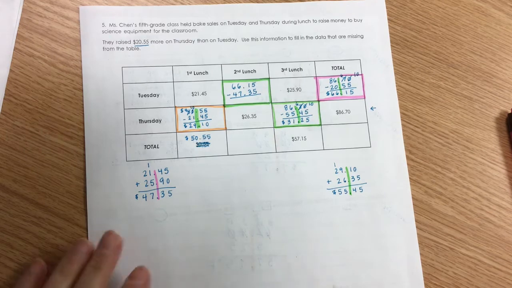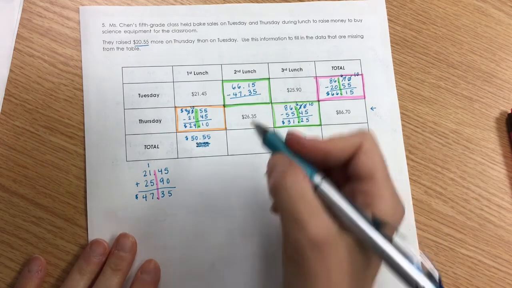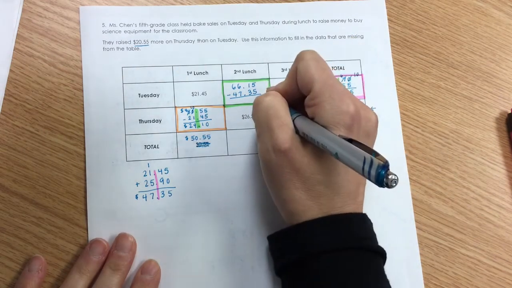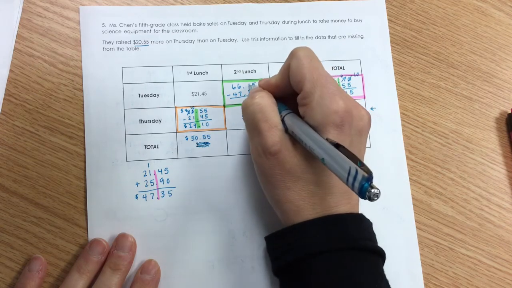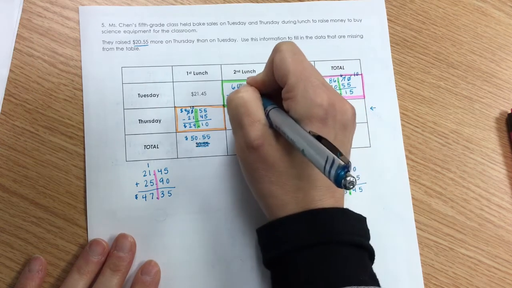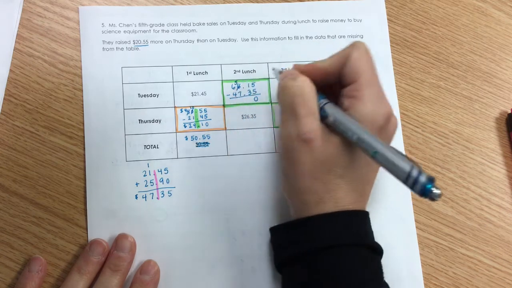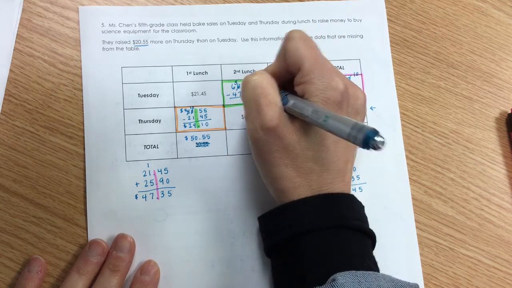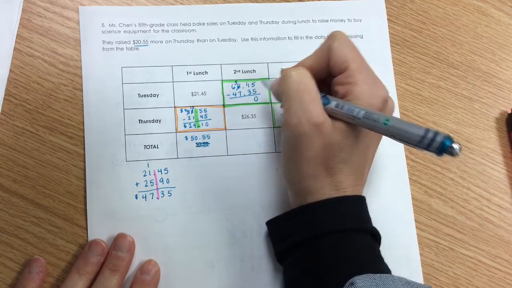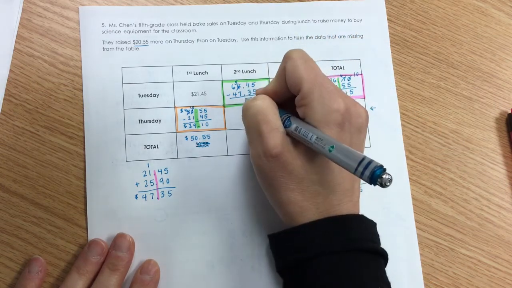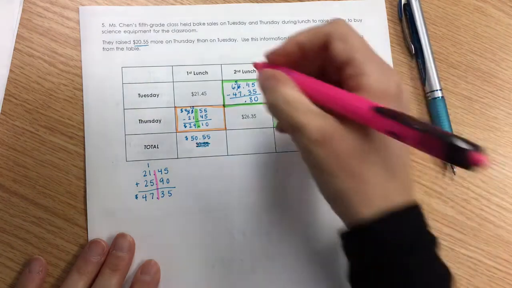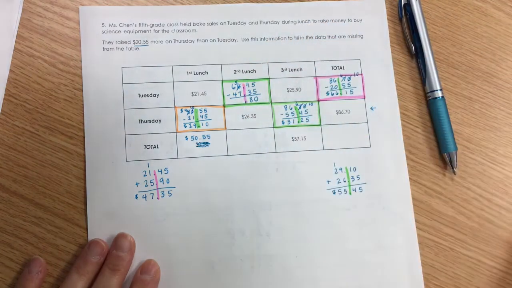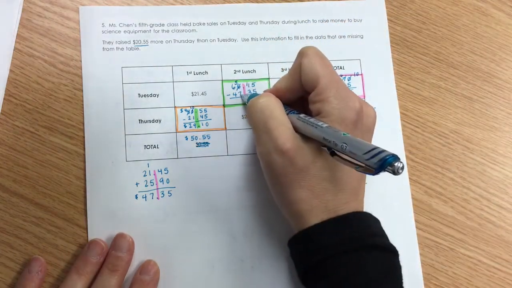Awesome. So 5 minus 5 is 0. 1 minus 3, you got to borrow from over here. Take away 1. So the 1 becomes an 11. 11 minus 3 is 8. Bring down my decimal point. 5 minus 7.